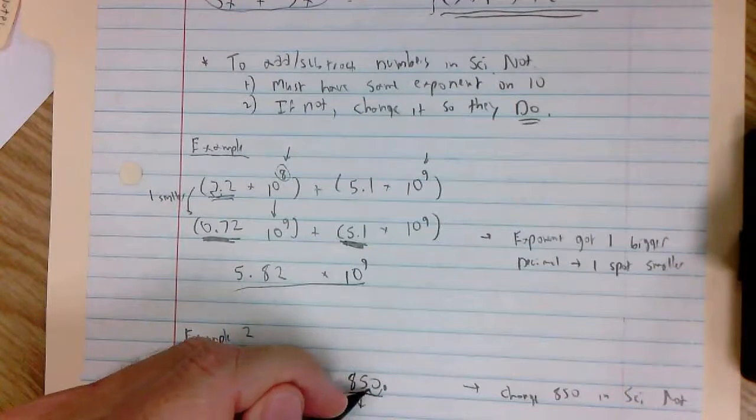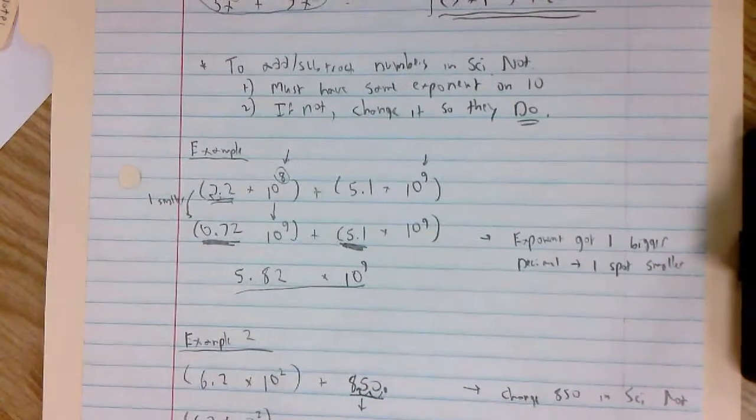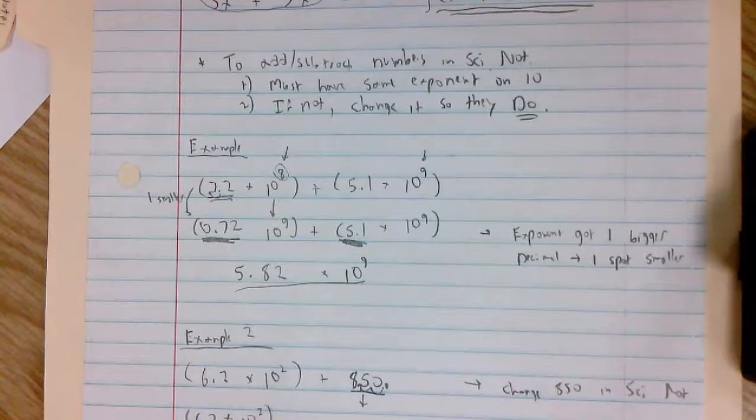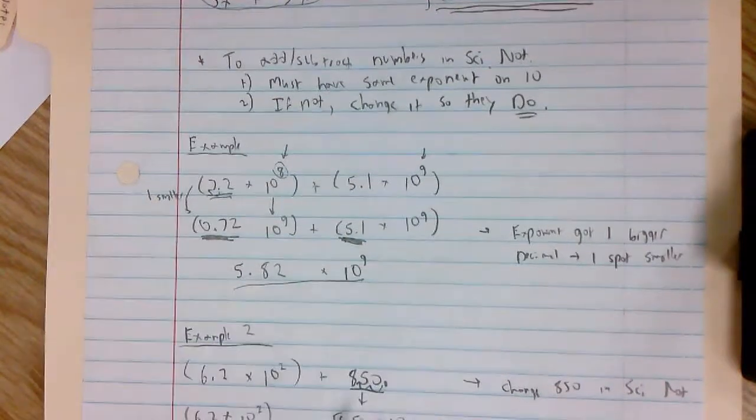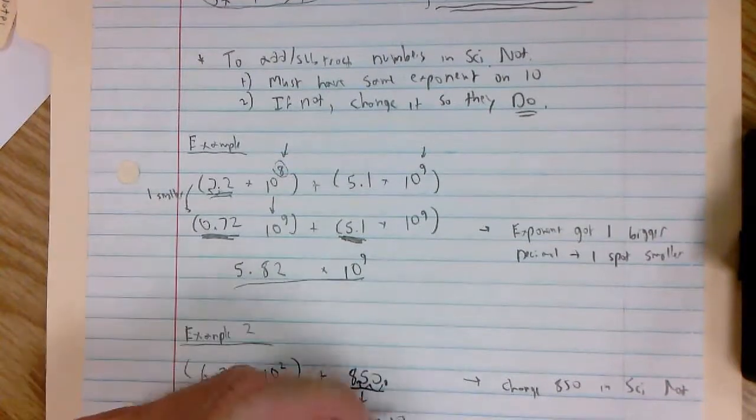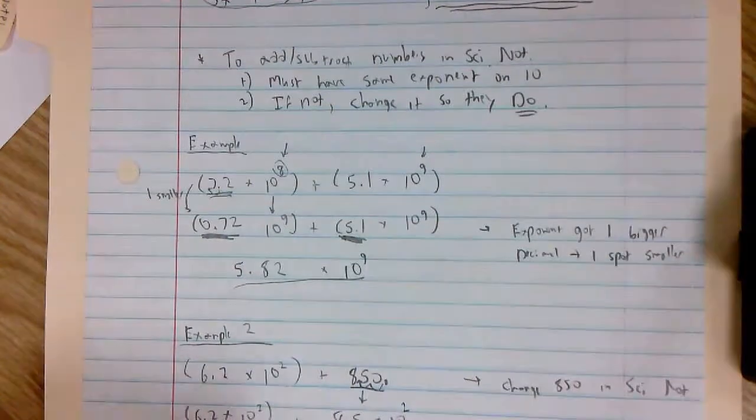So let's see, I'm moving the decimal 2 spots. Remember how to do that? Plus, you're going to practice that on the homework again. This would become 8.5, and because I moved the decimal 2 spots to make it be between 1 and 10, the exponent needs to be 2.